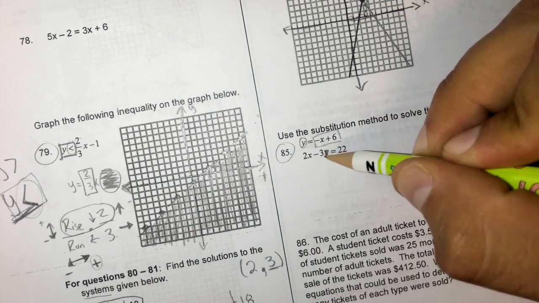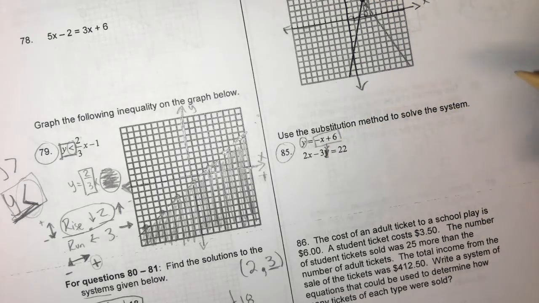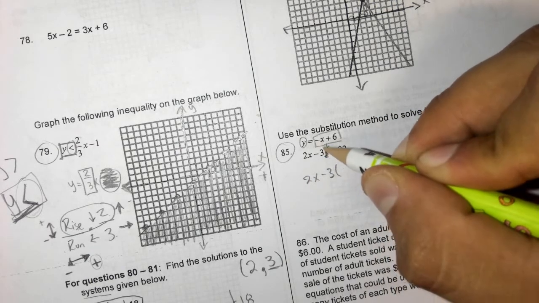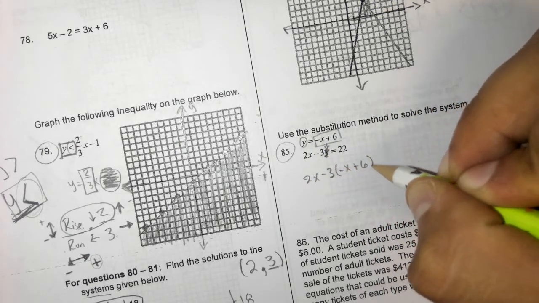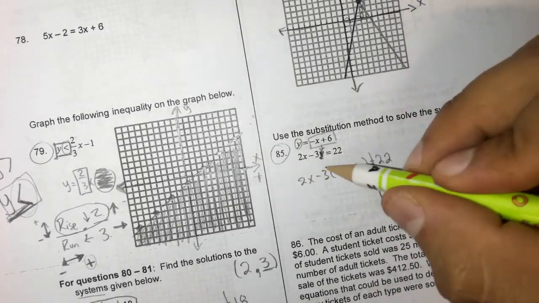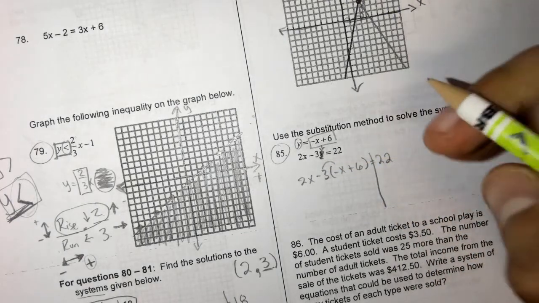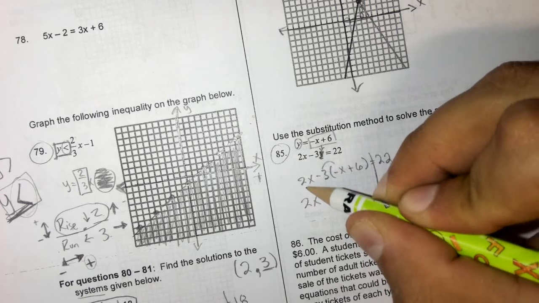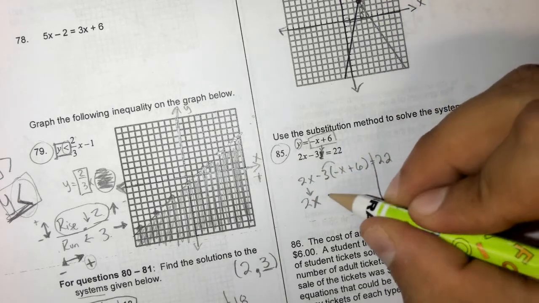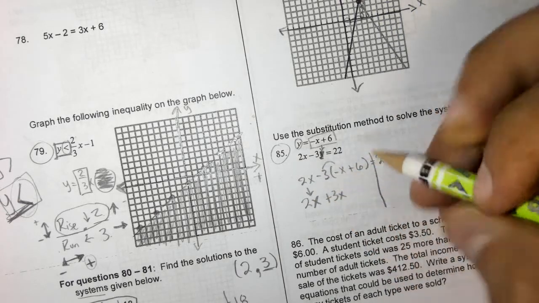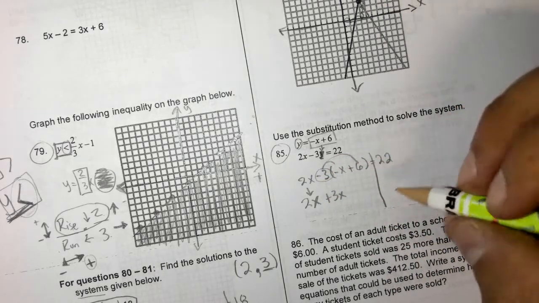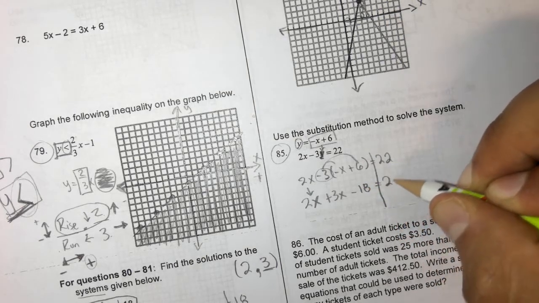Anywhere where I see that y, instead I can plug in negative x plus 6. So this would actually be 2x minus 3, and instead of y, I'm going to put in negative x plus 6, equal to 22. Alright, from there I draw my line down my equal sign. Again, I have to distribute first. I have to get rid of my parentheses first. So 2x just comes down. I'm not going to mess with that for now. And then I distribute my negative 3. So negative 3 times negative x is going to give me a positive 3x. Negative times a negative gives me a positive. And then negative 3 times 6 is going to give me negative 18, equal to 22.